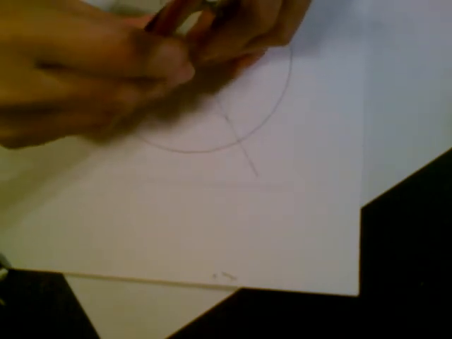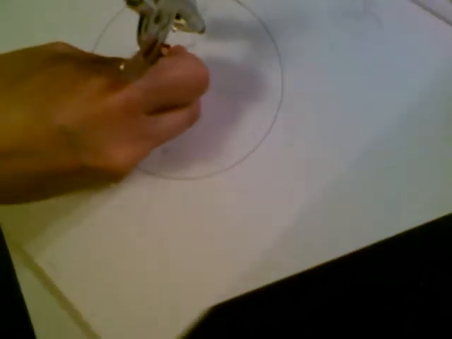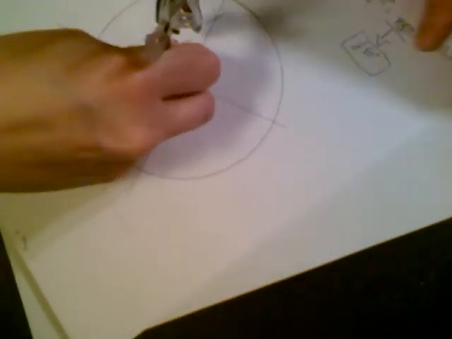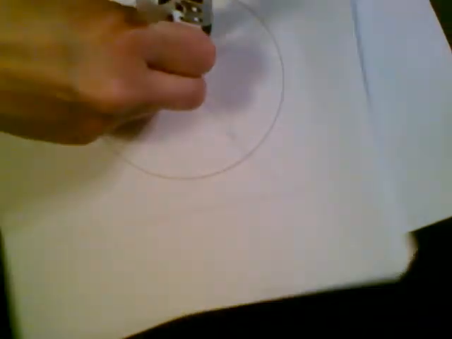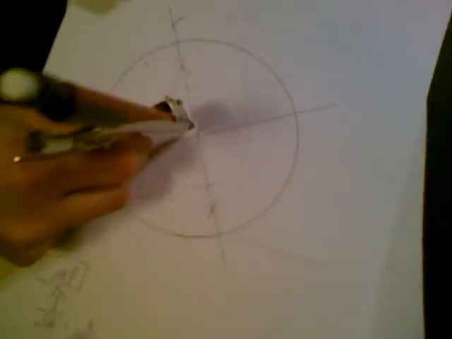So the way I'm going to do that is I'm going to take my compass, make it smaller, and draw a circle inside my circle. All right. Now, I'm going to go to this ray, to this point where the circle hits my edge, and I'm going to draw a mark on this side. Then I'm going to do the same thing on the other side.